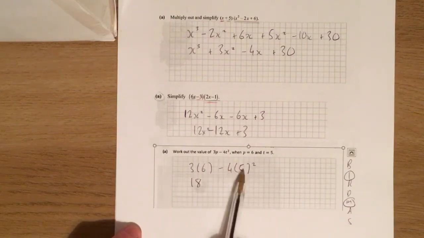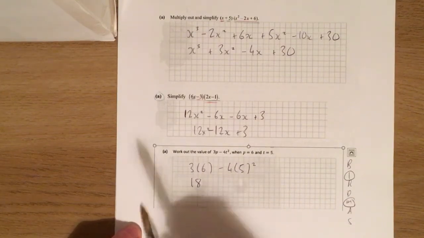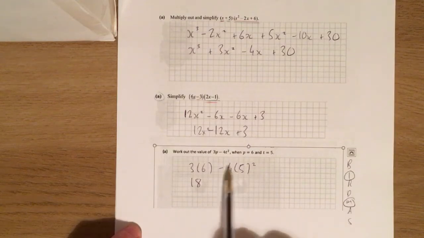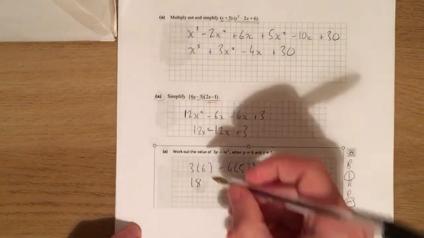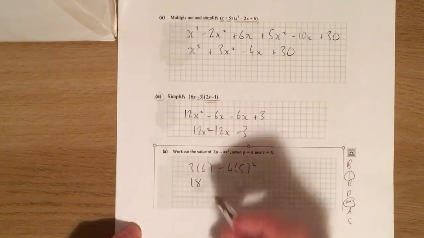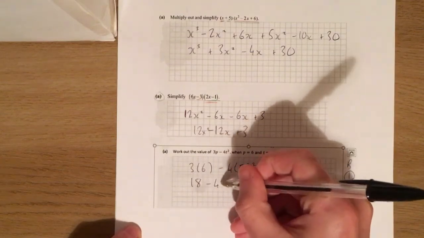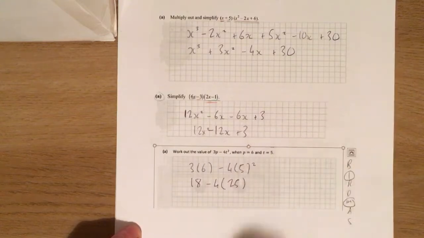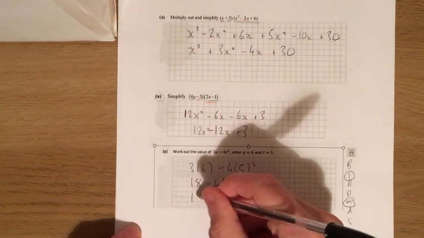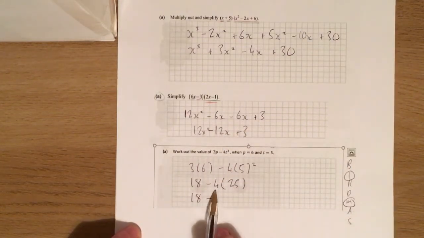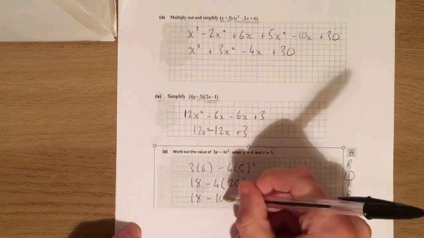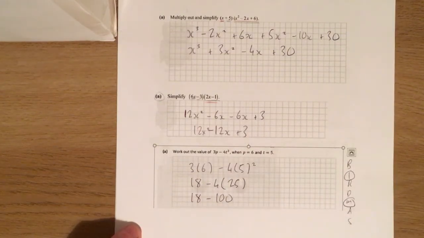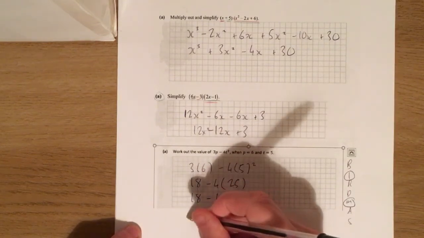So some people were going 4 by 5 is 20 and then 20 squared. You need to do the squaring first, then the multiplying. So I've got minus 4 times 5 squared. So 5 squared is 25. So 18 minus 4 multiplied by 25, which is 100. So 18 minus 100 is equal to minus 82.